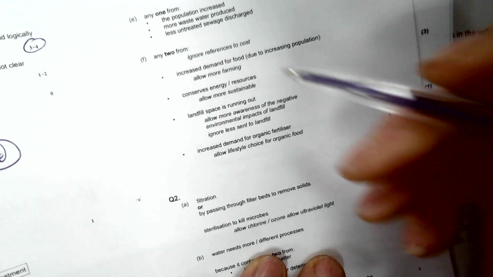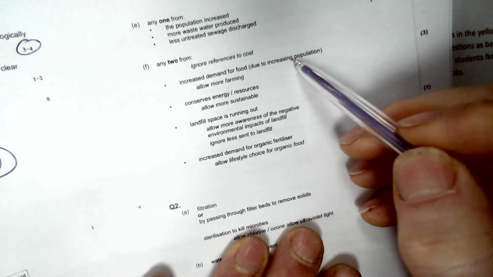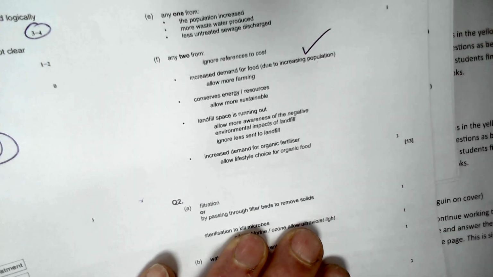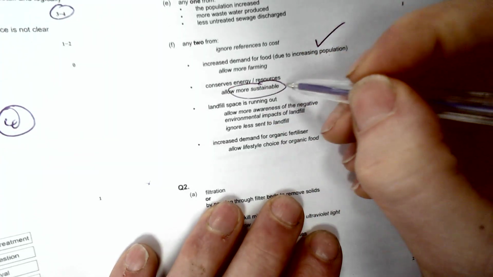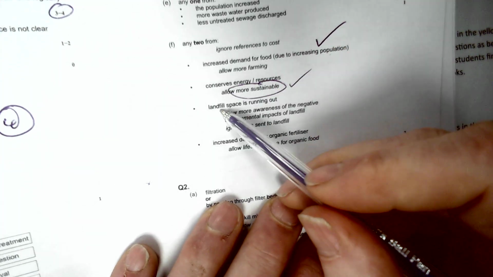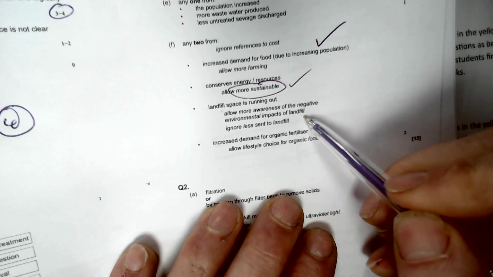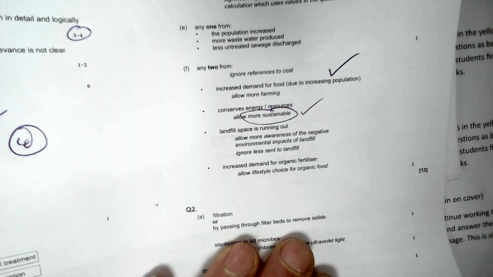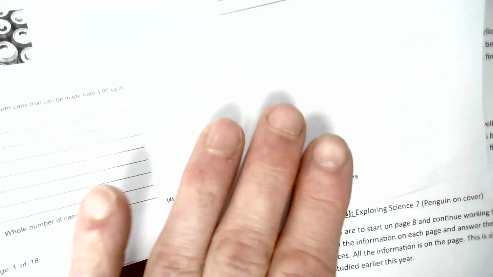All right, so increased demand for food, due to increasing population. Yeah, so I wrote that. Why do we need more fertilizer? Well, because there's more people, so we need more food. More sustainable, uses less energy. Landfill space is running out. Basically, if you know that landfill is bad, increased demand for organic fertilizer rather than chemical fertilizer. Okay, weird question, but not too bad.